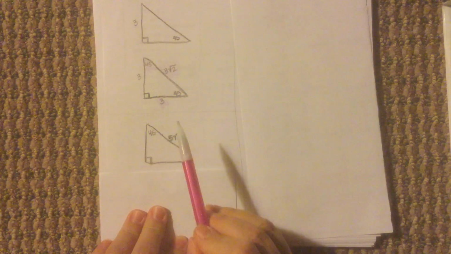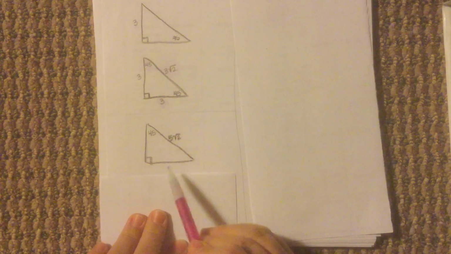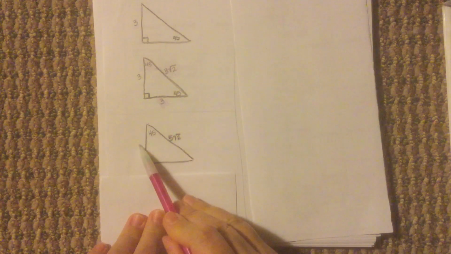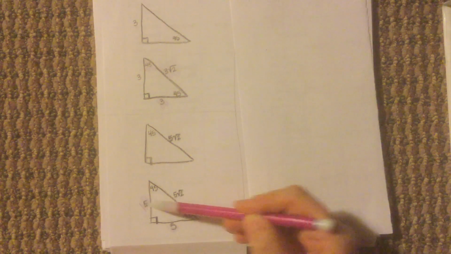So if this is given, it's our little 90 degree symbol. So I know that 90 minus 45 is 45. So this is a 45-45-90 triangle. And this hypotenuse is 5 times the square root of 2. So that tells me that the length of this side and the length of this side are both 5. So we've got 45, 45, 90, 5, 5, 5 root 2.